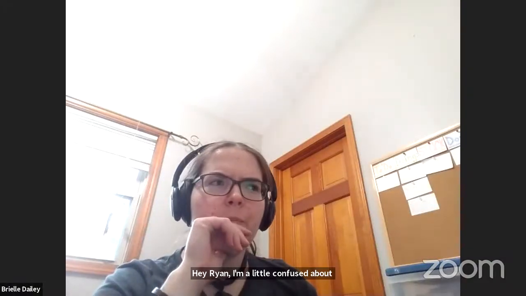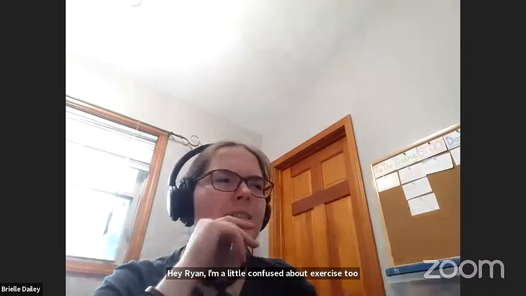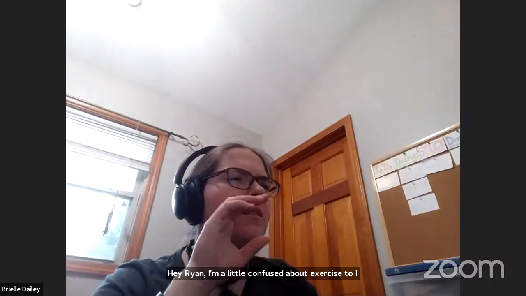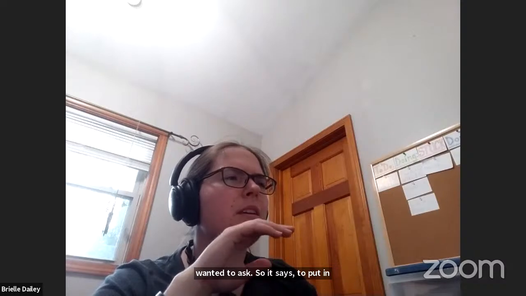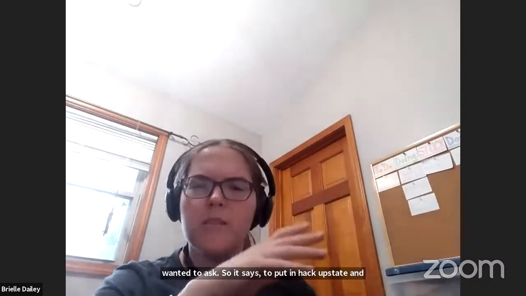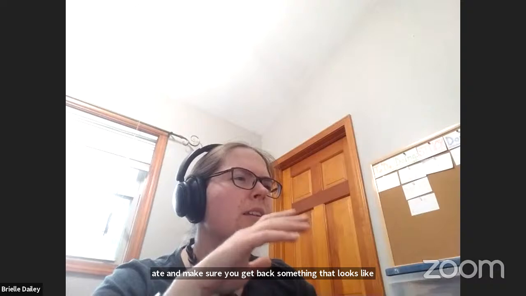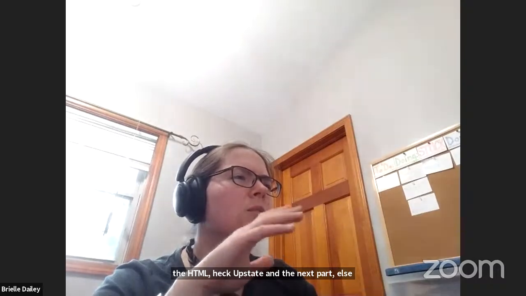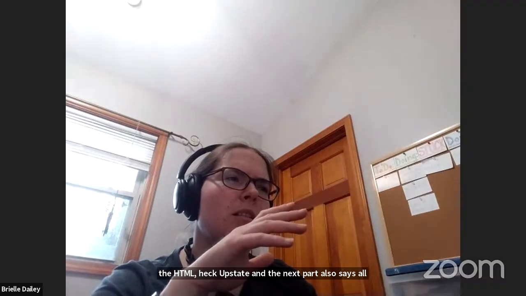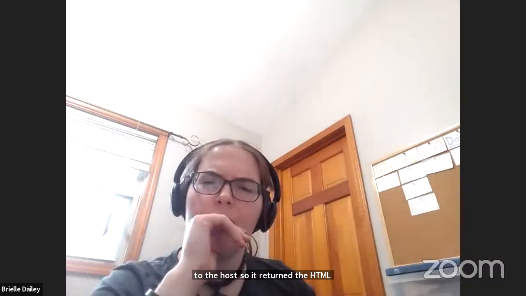Hi, Ryan. I was a little confused about exercise 2. It says to put in hack upstate and make sure you get back something that looks like the HTML of hack upstate. And the next part also says alter the host so it returns the HTML of hack upstate. Isn't that the same thing?